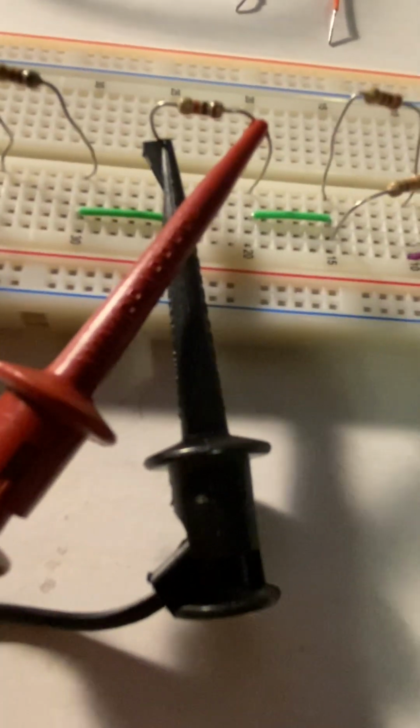So we're getting the same current at the end result. And to measure voltage, you just measure voltage across your resistors.